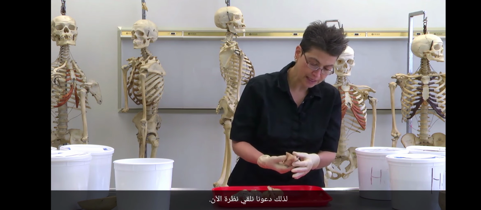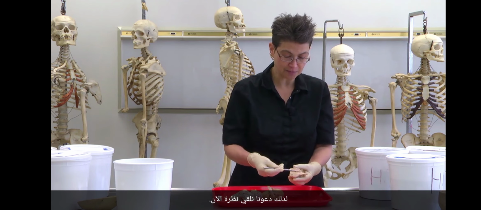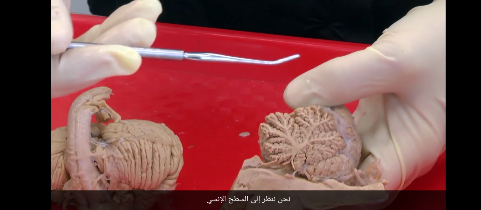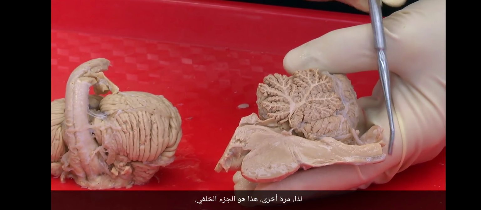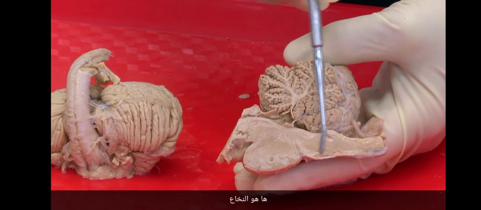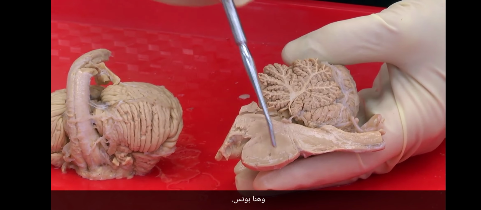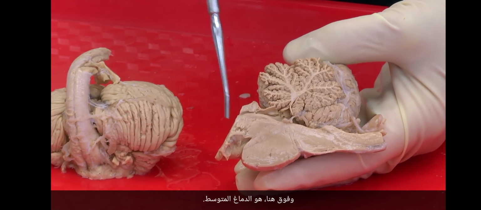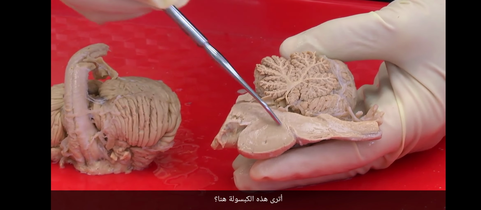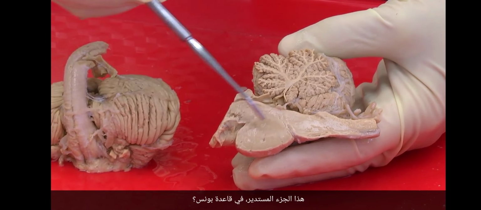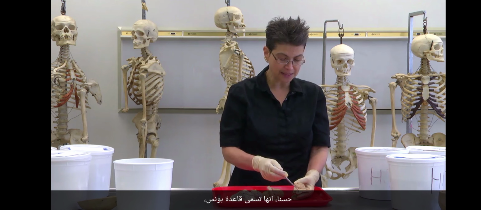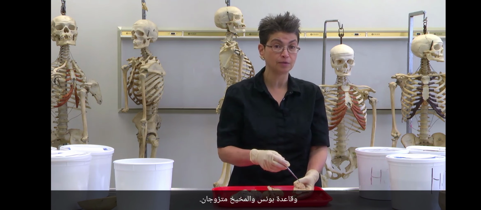So let's take a look now. This might look a little bit more familiar. Now we're looking at the mid-sagittal view, the medial surface. So once again, this is the back. Here's the spinal cord, here's the medulla, and here's the pons. And up here is the midbrain. This is the cerebellum. You see this round part at the base of the pons. The base of the pons and the cerebellum are married.